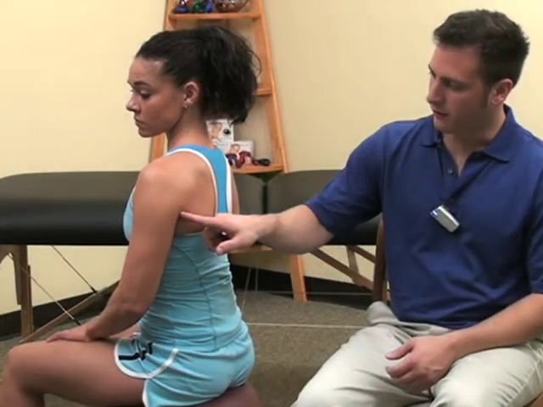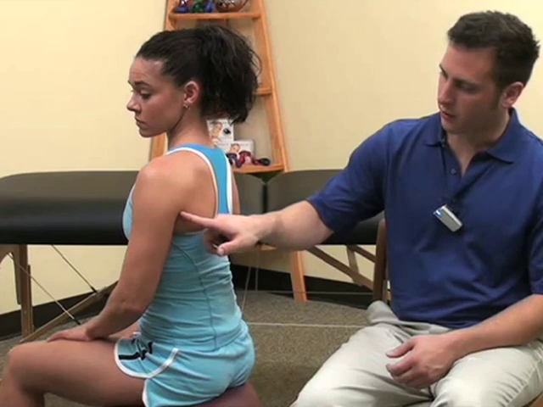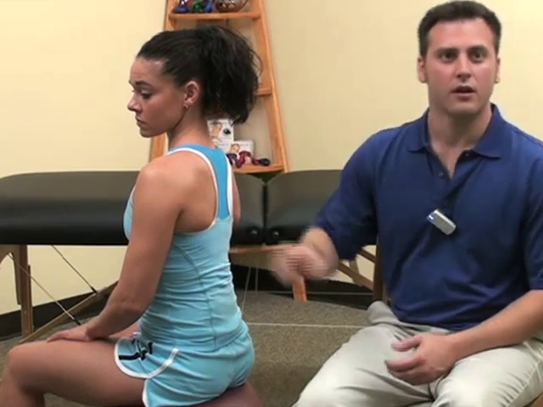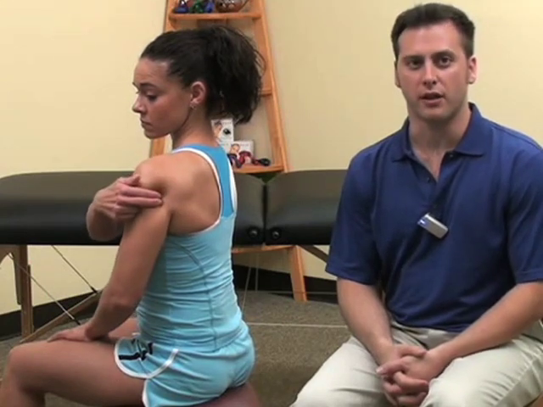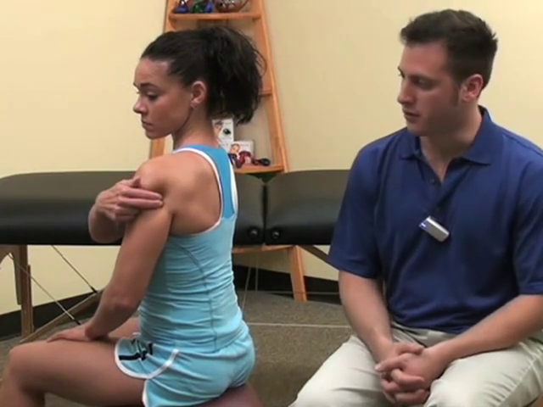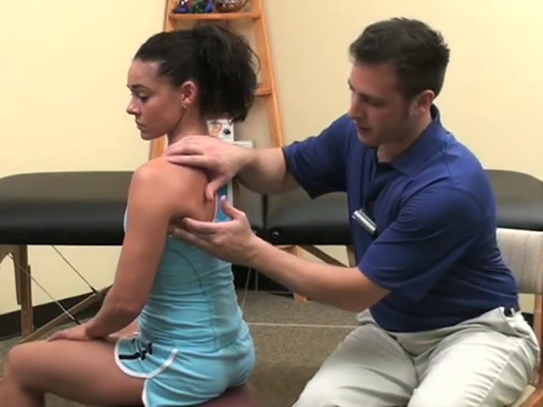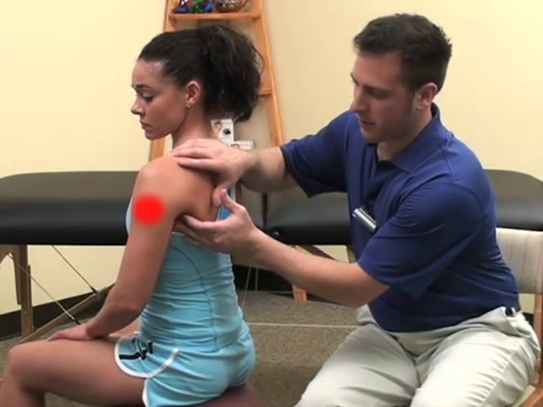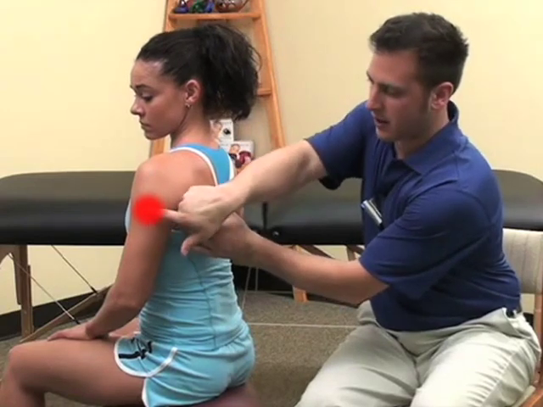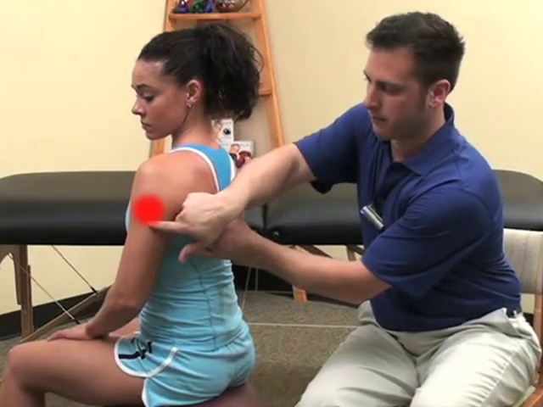The teres minor is located just to the outside of the infraspinatus, right here in the crease of the underarm. Many people use 2 fingers of the opposite hand to press deeply into the referred pain zone of this muscle to describe its pain. When the trigger point in the teres is compressed, we can see its pain pattern in the backside of the middle of the arm.